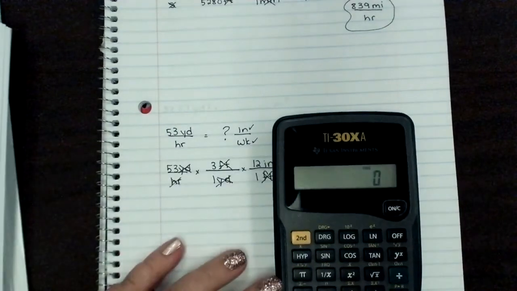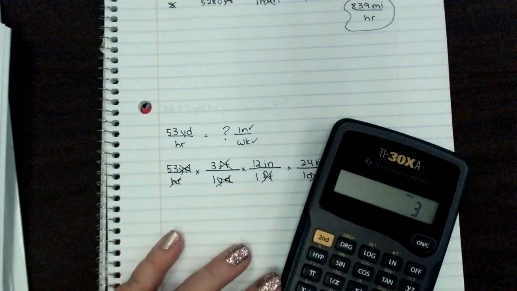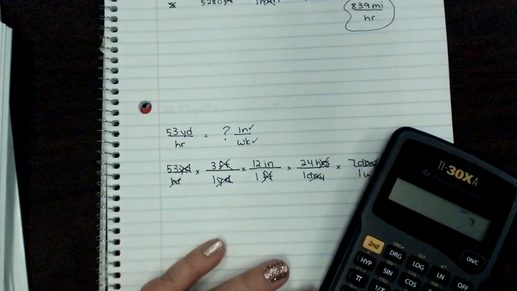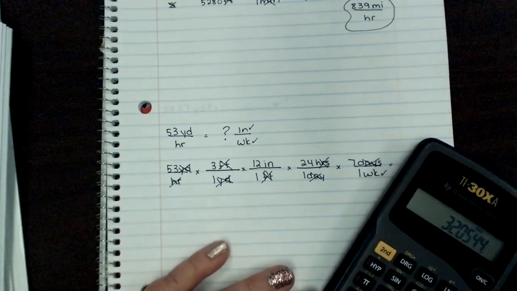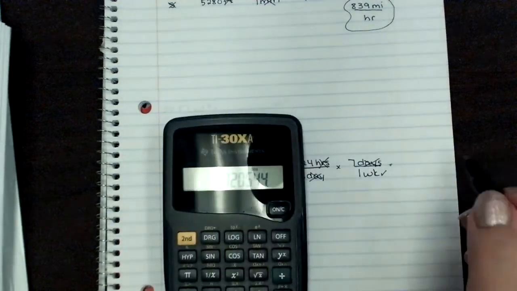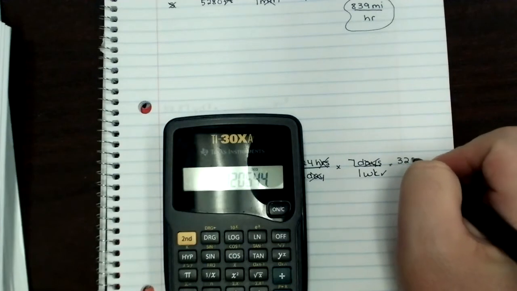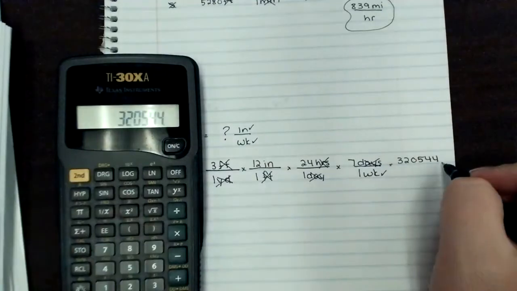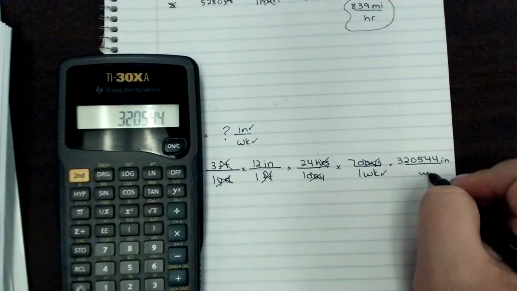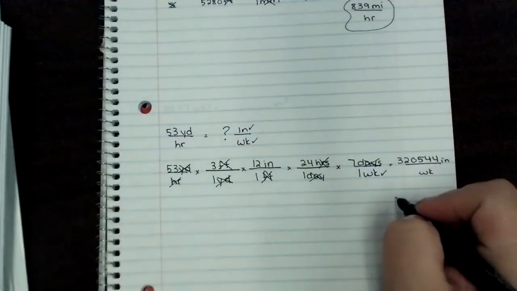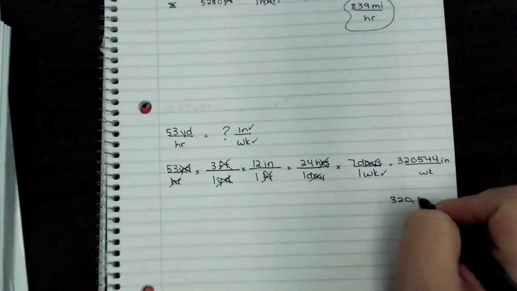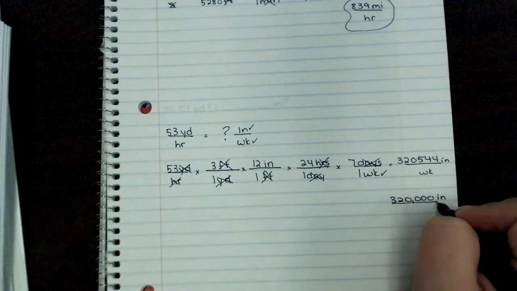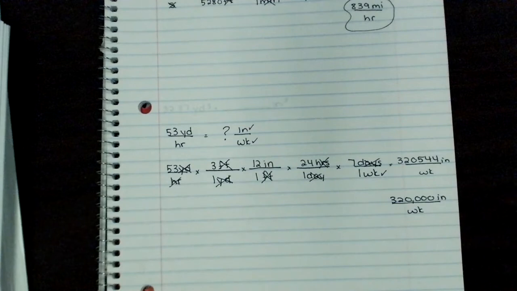I'm going to say 53 times 3 times 12 times 24 times 7. And then that's 1 all the way across. So my answer is 320,544 inches in a week. And with significant figures, that is 32,000 inches in a week. And that would be my answer.